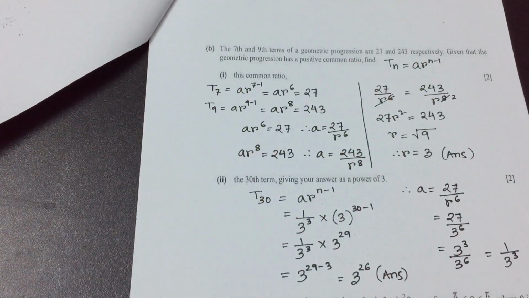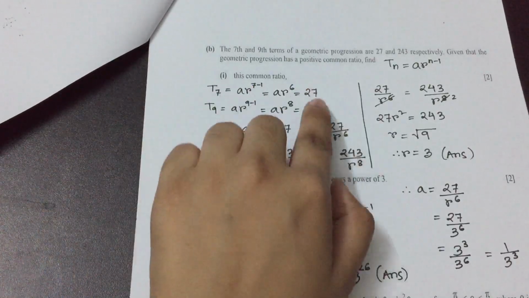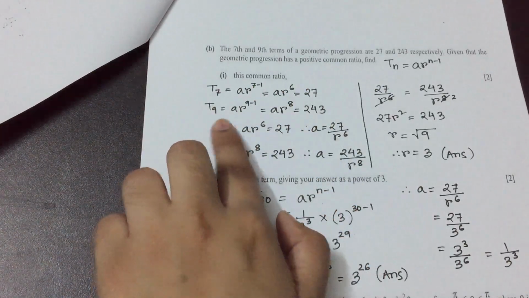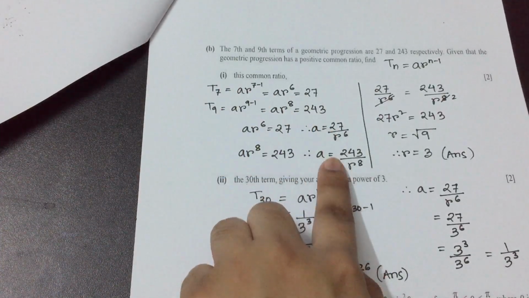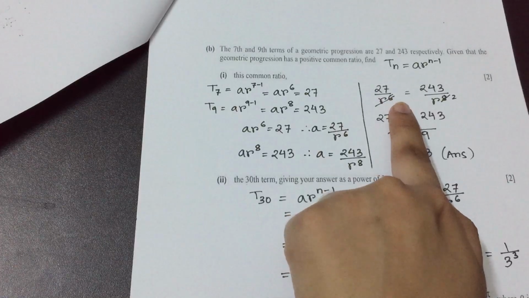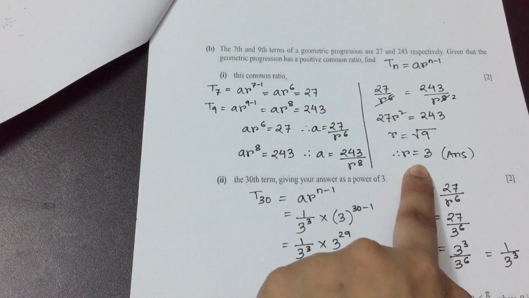The 7th and 9th terms of a geometric progression are 27 and 243. Again, according to the question, I have placed the formulas. T7 is equal to 27, then T9 equals 243. Then I have made a the subject from both of them. Then I have equated the two a's to find out the ratio, which is 3.